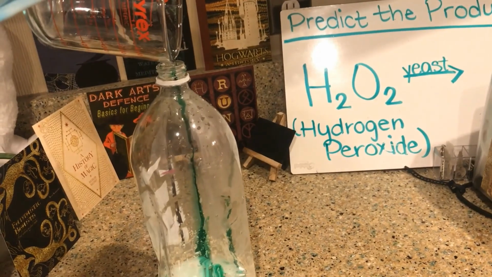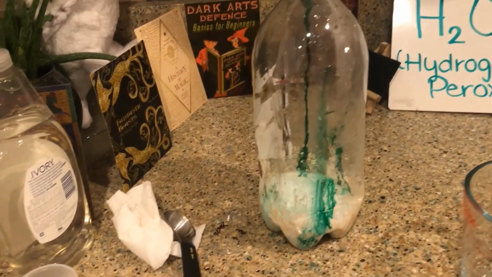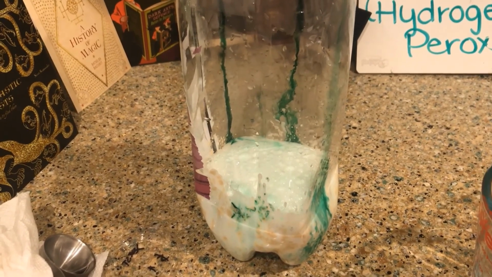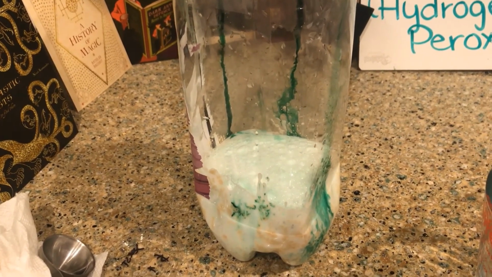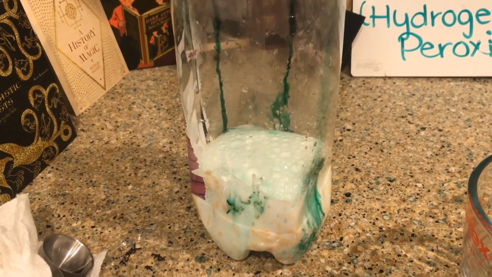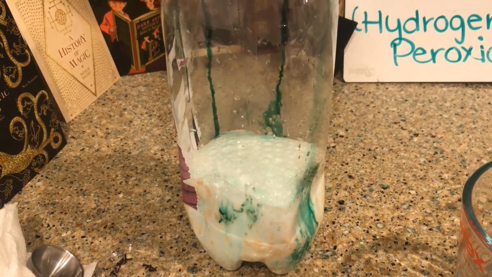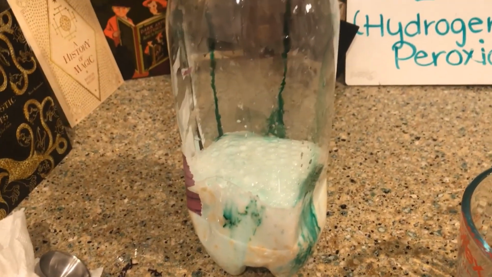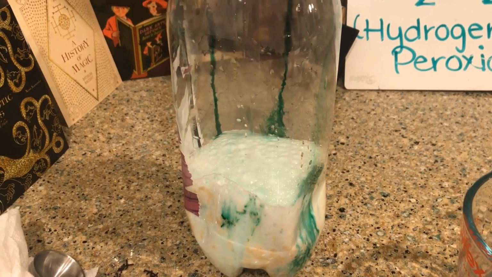So once I pour that in there, you can see that it's actually beginning to rise. And the enzymes from the yeast are breaking that hydrogen peroxide apart. So we'll see how big it actually gets. Unfortunately, it's not going to be that huge, big explosion that you sometimes see on YouTube videos, but that's okay. We're working with what we've got.